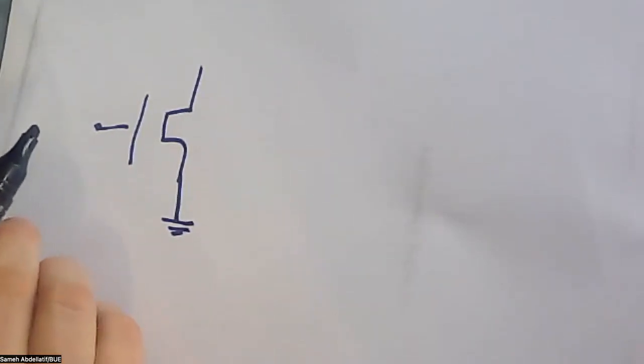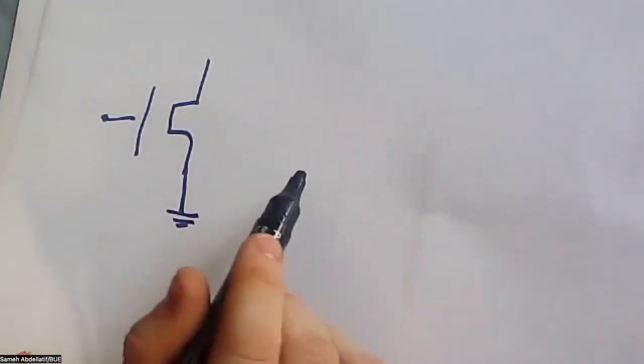Definitely the voltage applied to the gate should be greater than the threshold voltage to ensure that the OFET is turned on and working in the active region. And we ensure here a VDS.